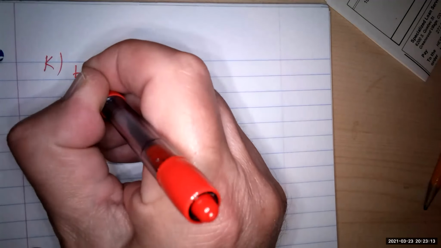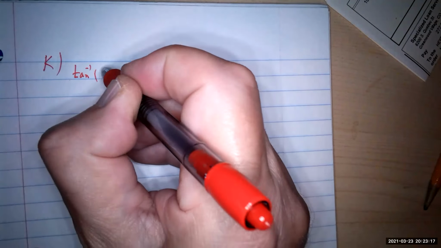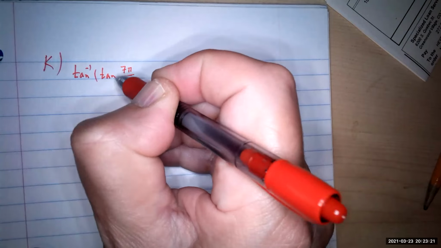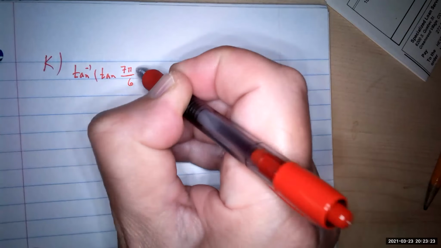Sine and tangent behave like each other. You say tan inverse of the tan of 7 pi over 6. So we want to know what would happen to this one. Are they again kind of canceling out or not? You better check it.